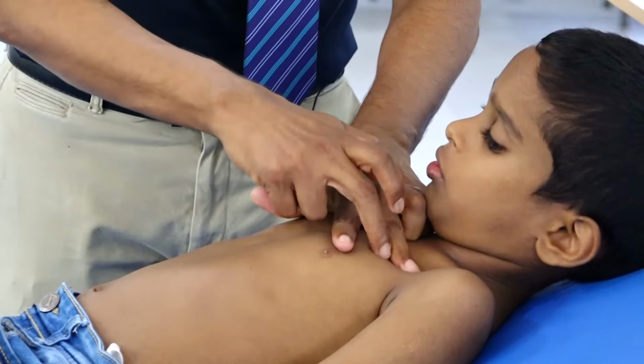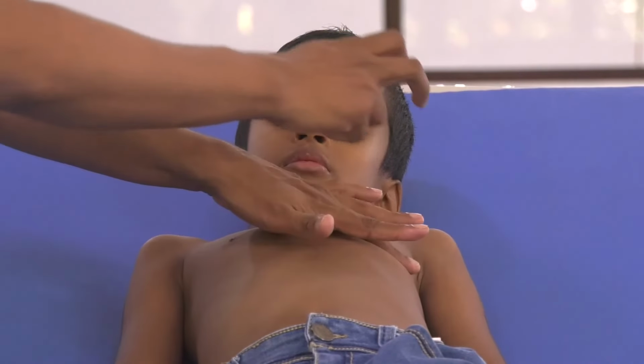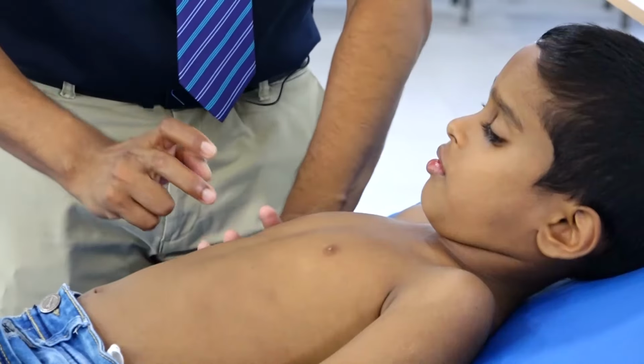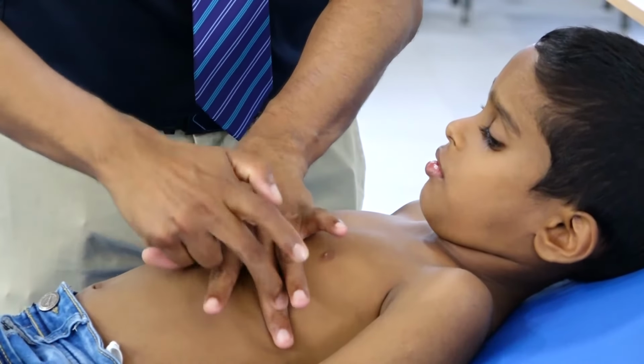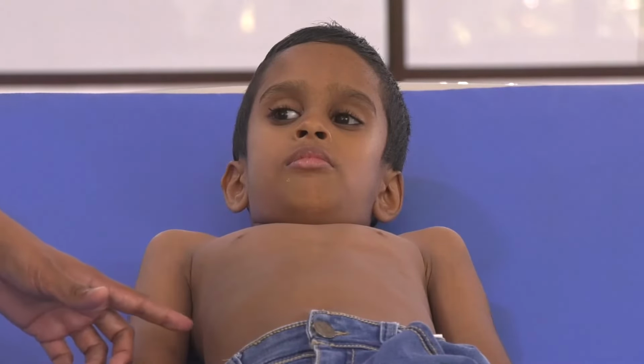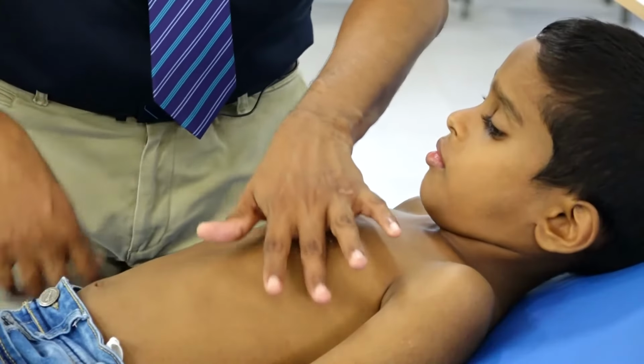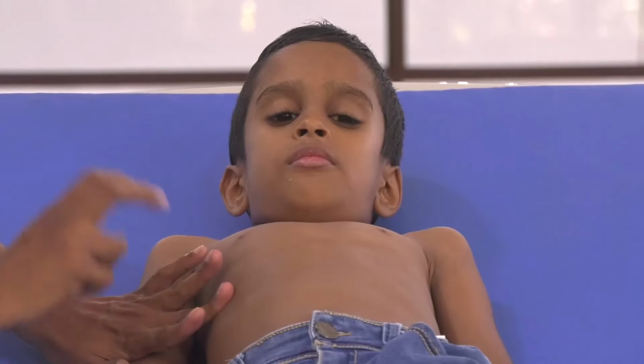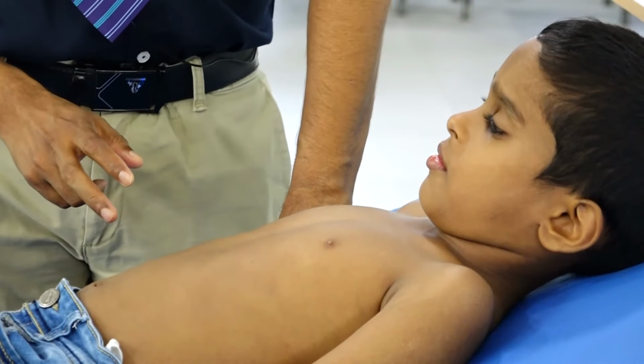And then compare the two sides and note for any evidence of dull percussion note. You felt that the note was dull as I moved down the right side, and that indicates the presence of the liver dullness. And similar thing can happen when you percuss over the heart, where you can feel the cardiac dullness. And you will have to percuss the axillae as well. So that is the liver dullness. And you will have to repeat this sequence on the posterior side as well.